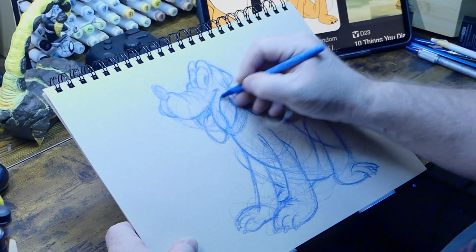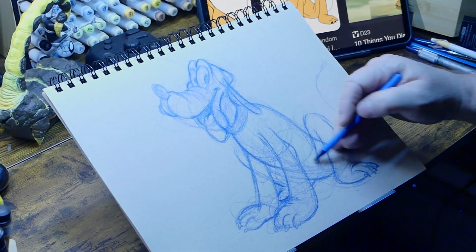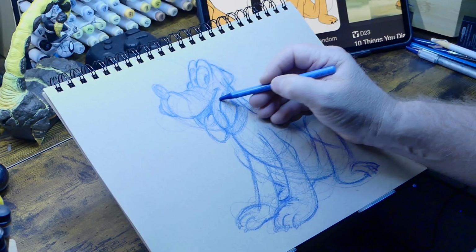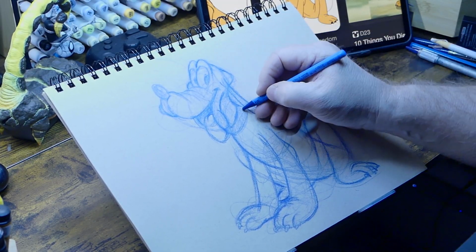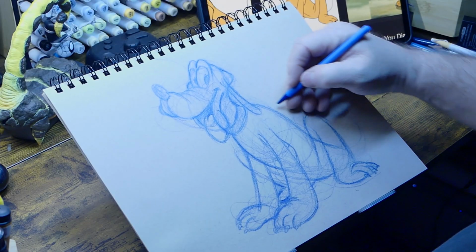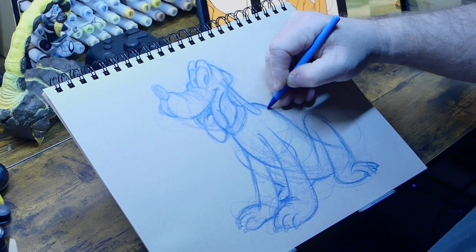So we started out with a circle. We did our proverbial line of action. And we have the building of those forms. And you'll see that I did really rough first.